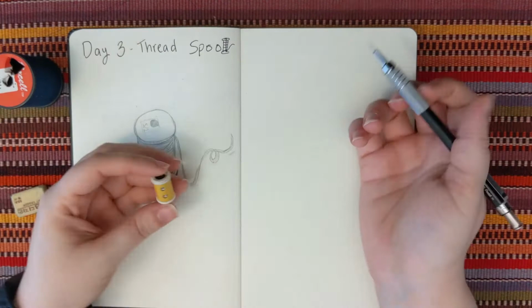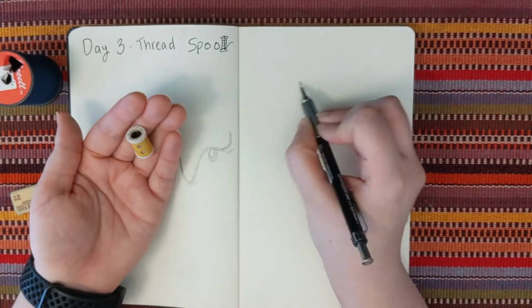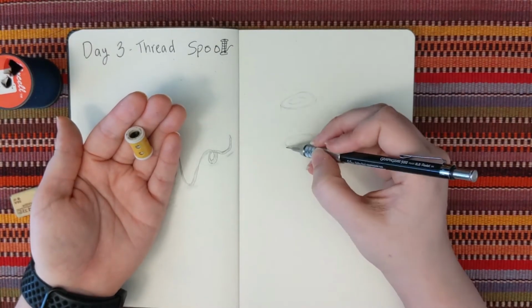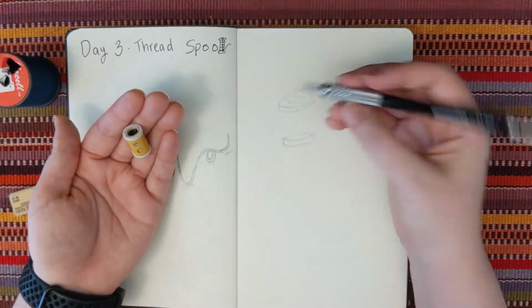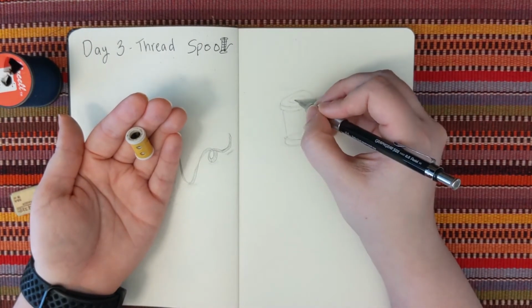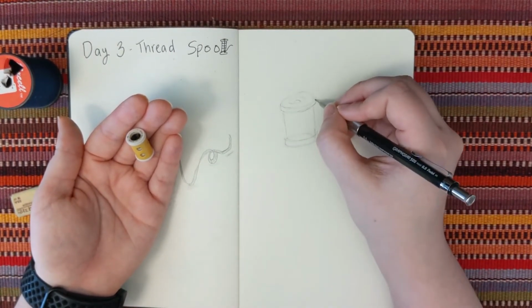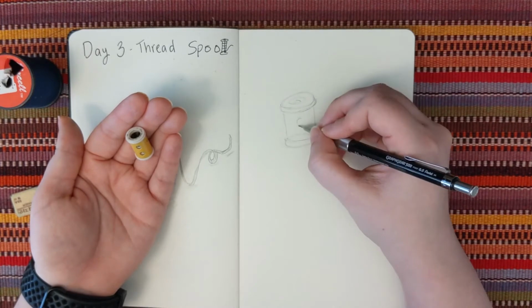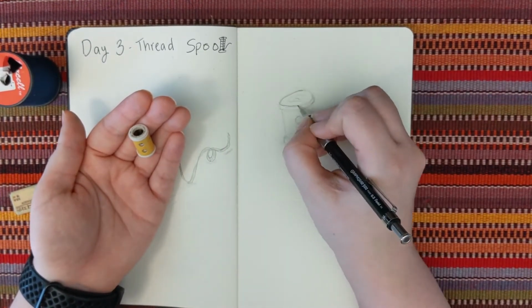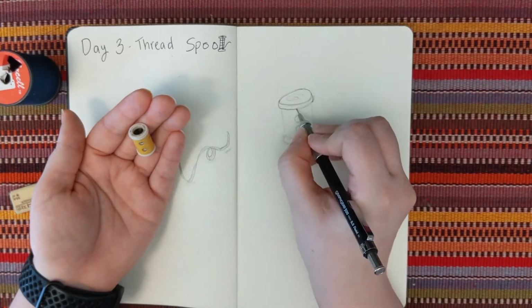Okay, now on to the row counter. Very similar shape. So I'm doing a similar process to how I drew the spool of thread. I do kind of play with the placement of the circles in the middle.